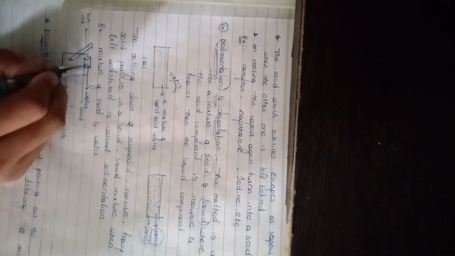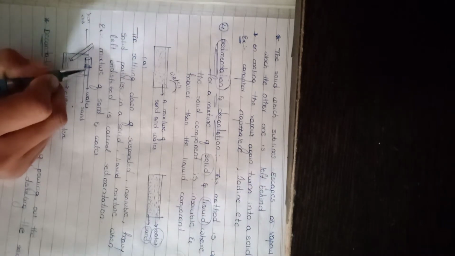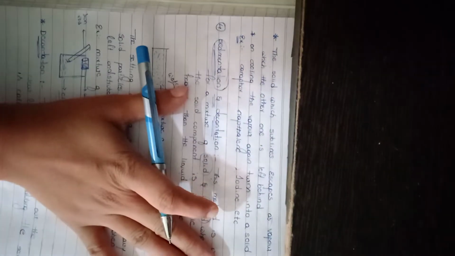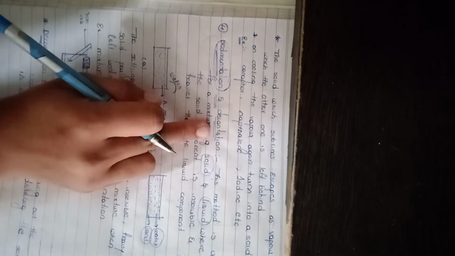And then decantation. Decantation is the process of pouring out the clear liquid. Here clear, clean water is there, no? Yes, it is the process of pouring out the clear liquid without disturbing the sediment. After pouring, the clear water came into the other beaker and the sand is settled over here, isn't it? This is called decantation. Got it? So this is the process of sedimentation and decantation.